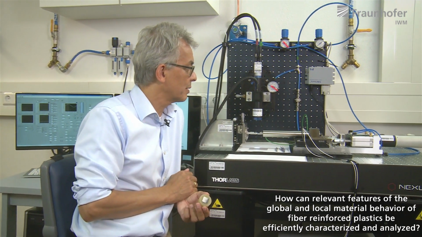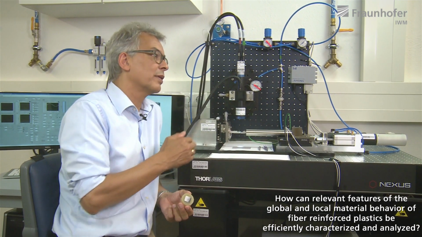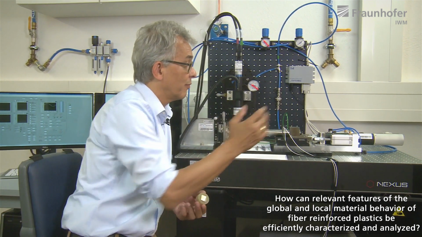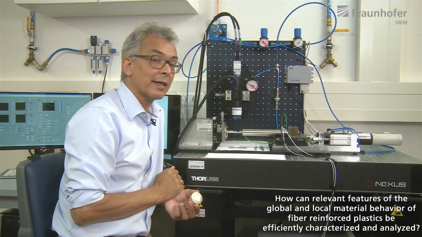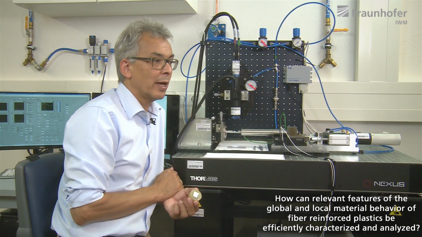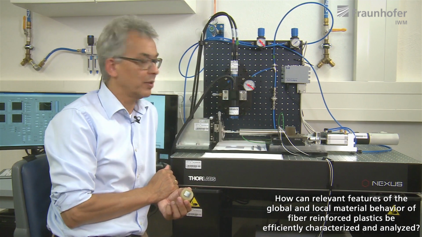You see here this test setup. This time it's not loading in one direction, slowly or fast, but it's doing a cyclic loading, which we use to be able to make assessments of lifetime or fatigue behavior.